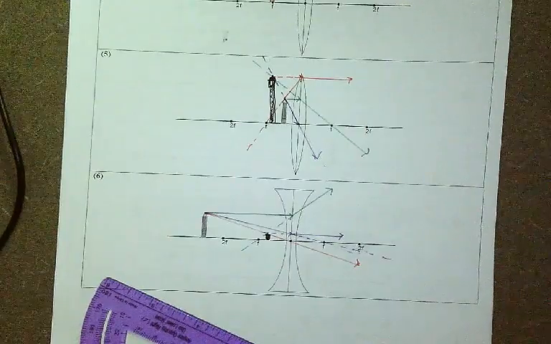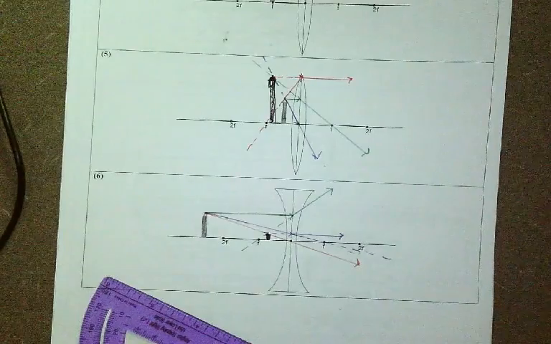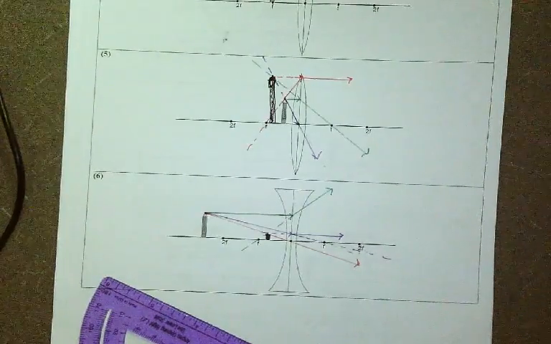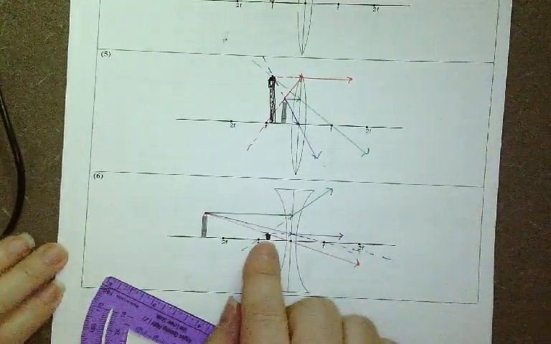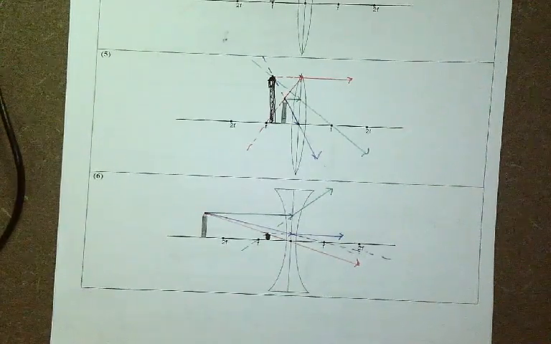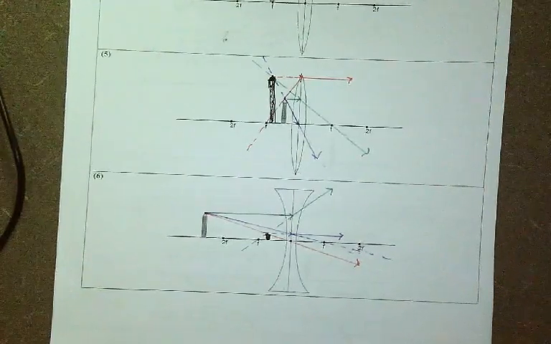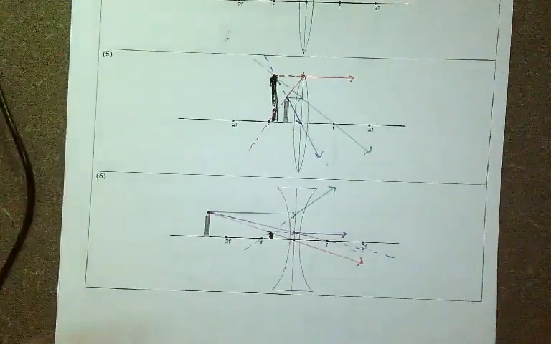So, it's a virtual image because these are not where all the actual light rays converge or join. And it's also upright, which also tells us it's a virtual image. Sorry, it's been a long time since I've drawn these. That's not bad. But we got it right now.